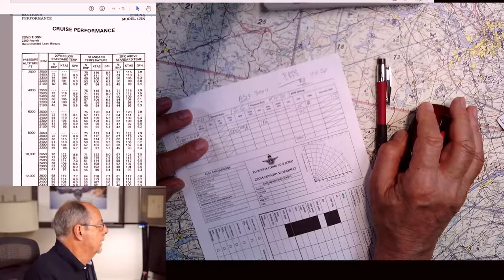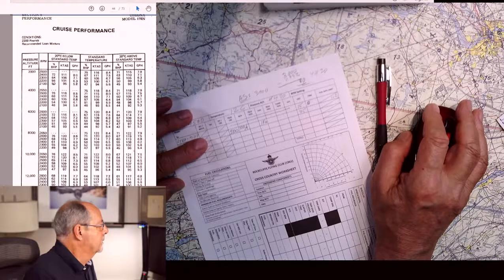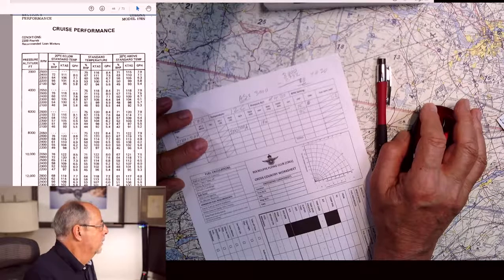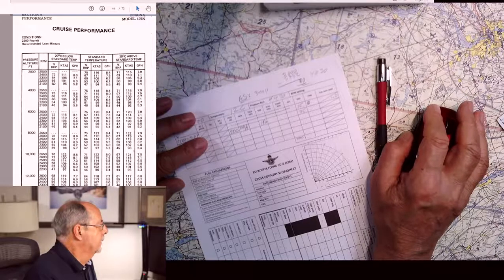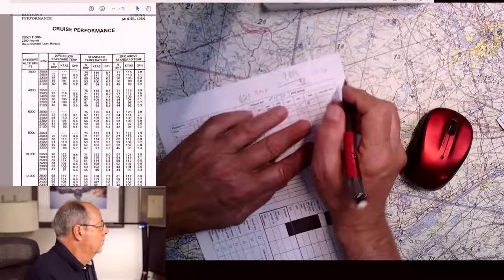If I want a speed of 2,300 RPM, looks like something good, and it gives me 57%, 105, 104, if I do halfway kind of thing, 6.3 gallons and 105.